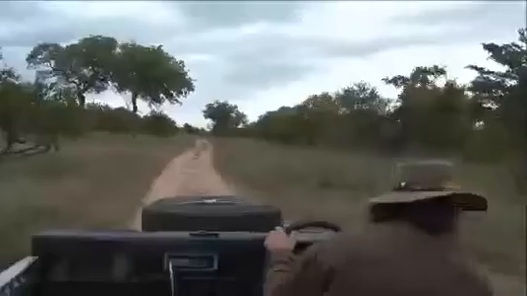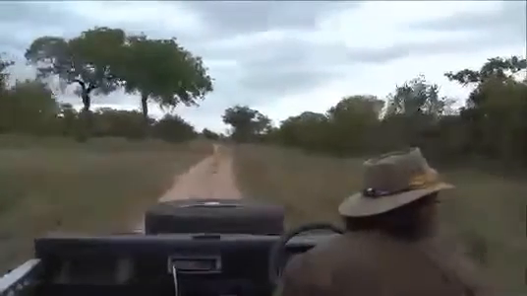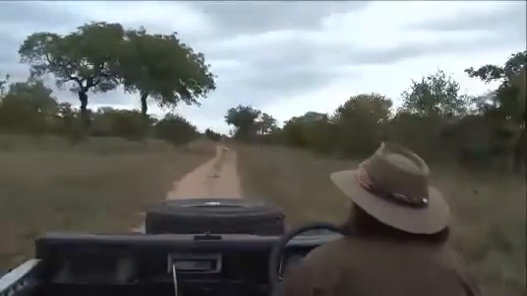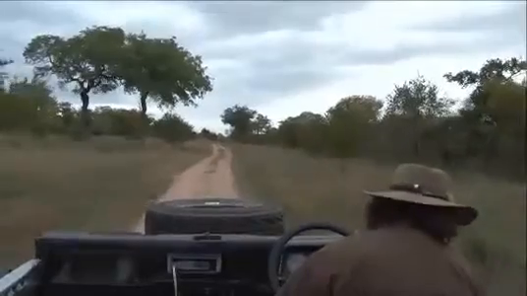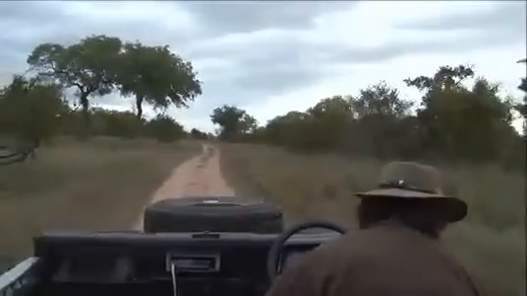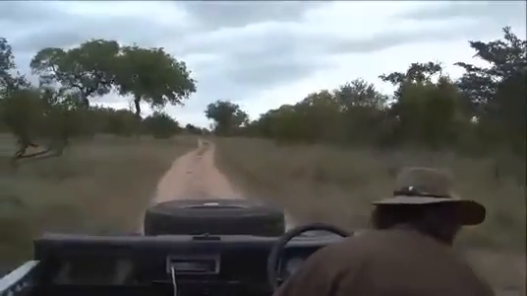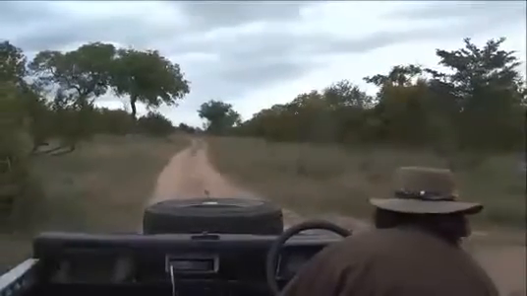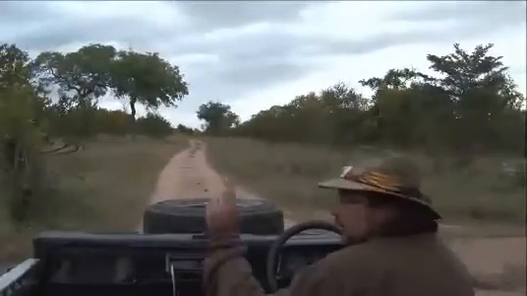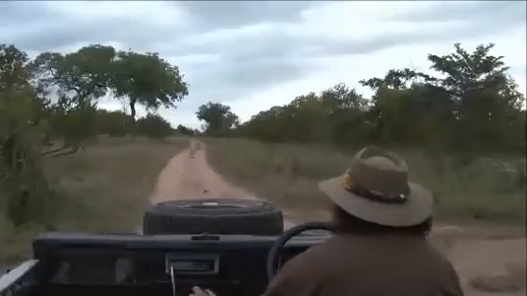Heading south along Cheetah Cut Line. Passing Central Road. What is that? Giraffe? There was a giraffe here. It must have headed back east.